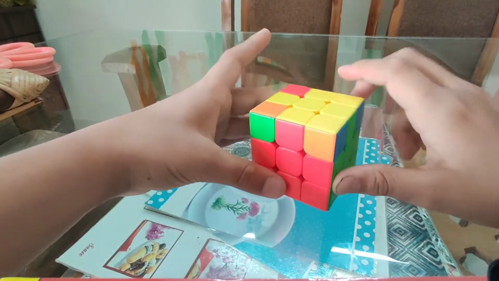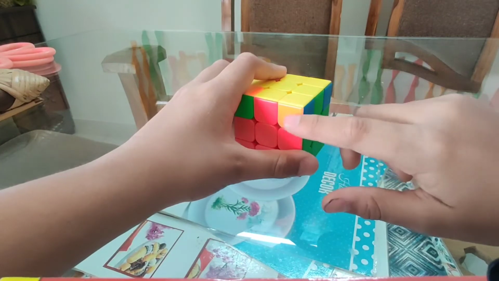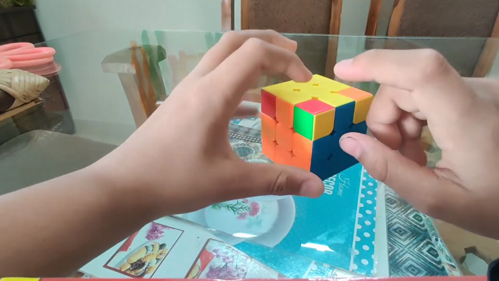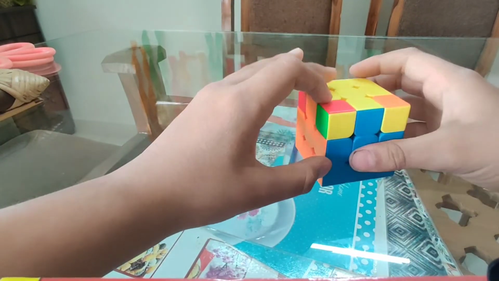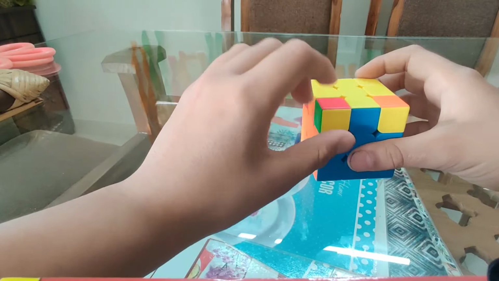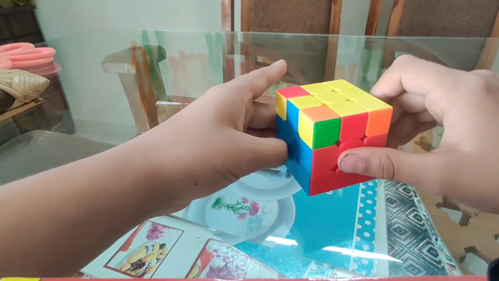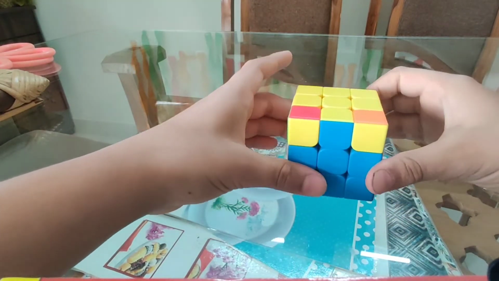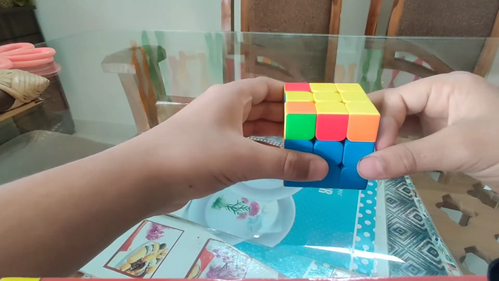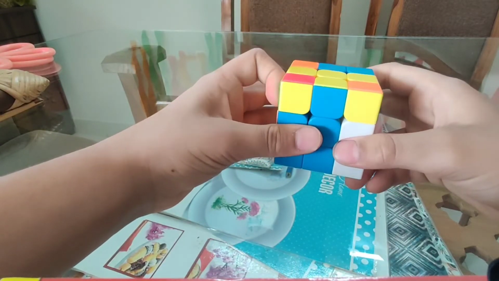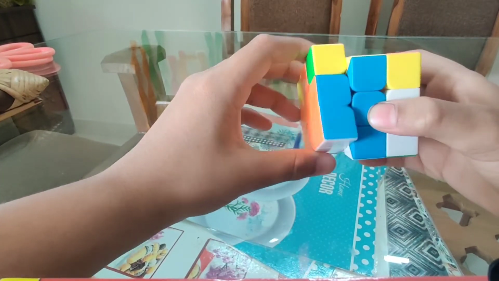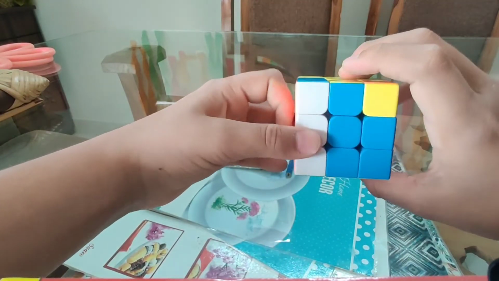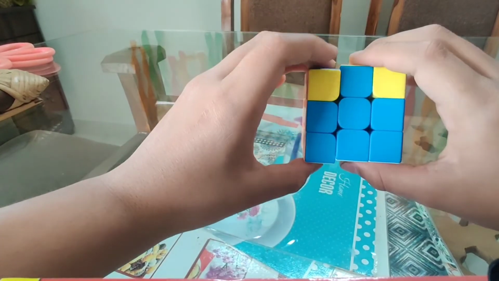So here let me check. The reoriented means they should be in their correct position, but just not in the correct way. Correct position but not in the correct way. So right now I have 0. So I will do this new algorithm. U apostrophe L apostrophe U R apostrophe U apostrophe L.